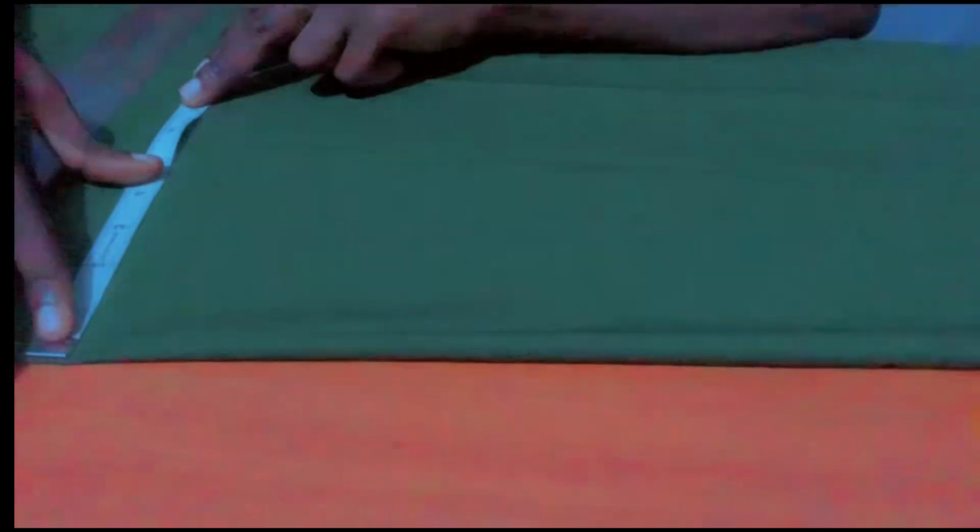Then the next thing you need to do is to cut out your neck measurements. I'm using 3.5 inches as my neck width and 1.5 inches for my neck depth. Then I went ahead and ruled it.